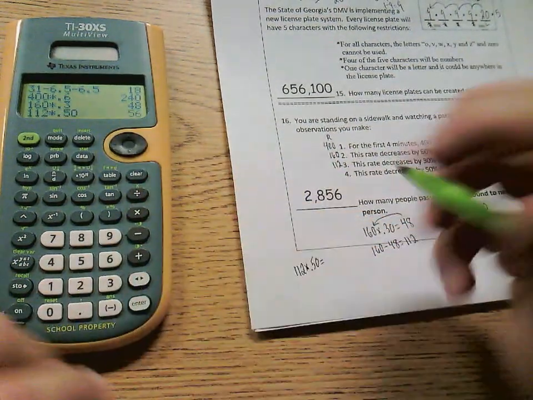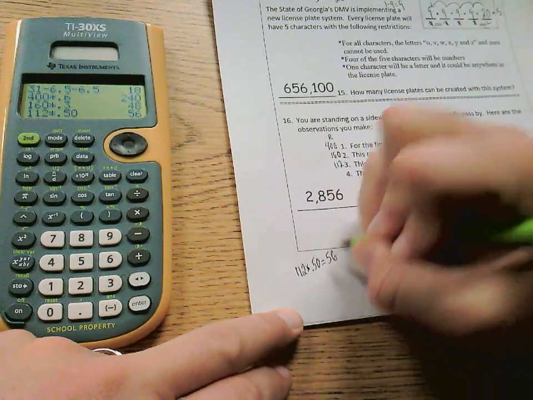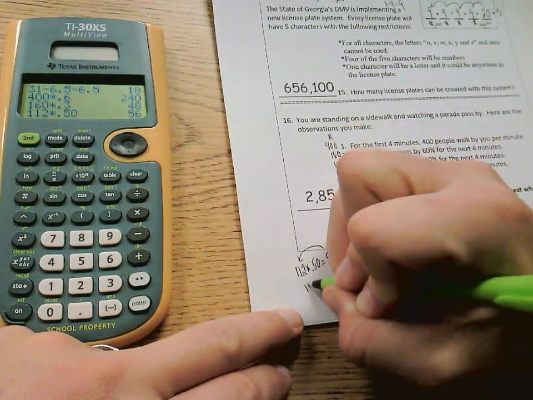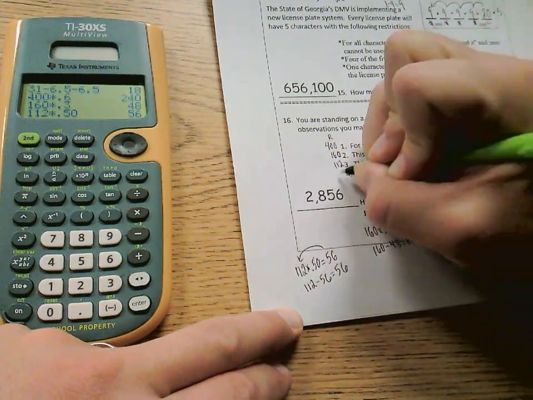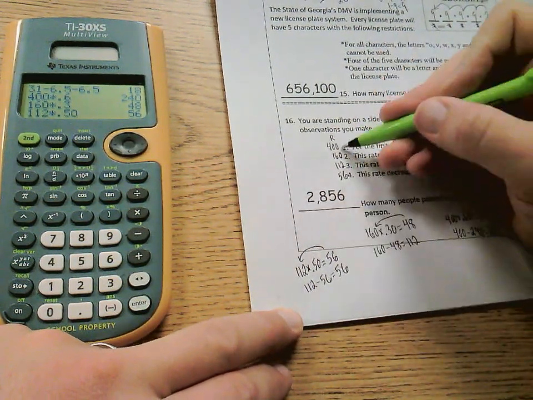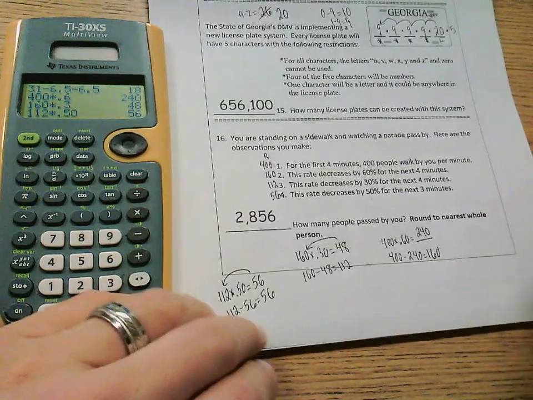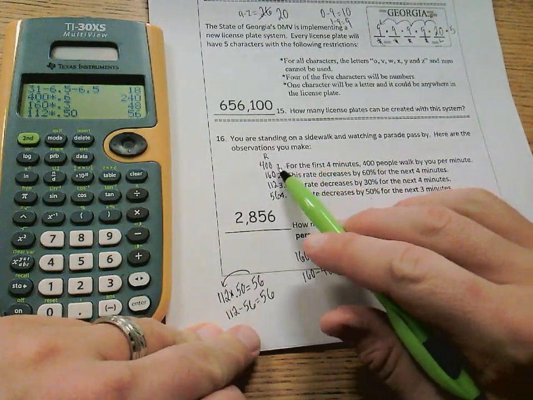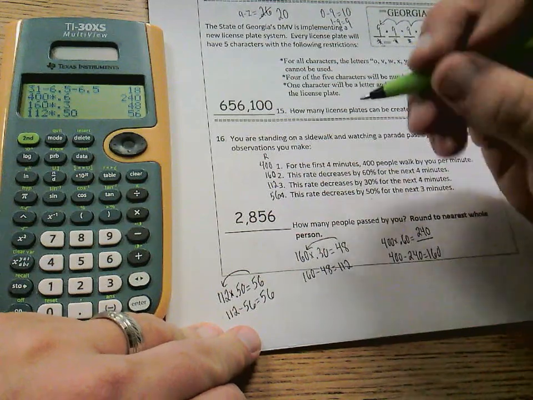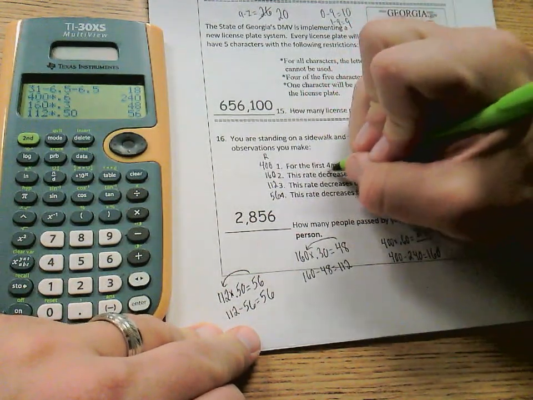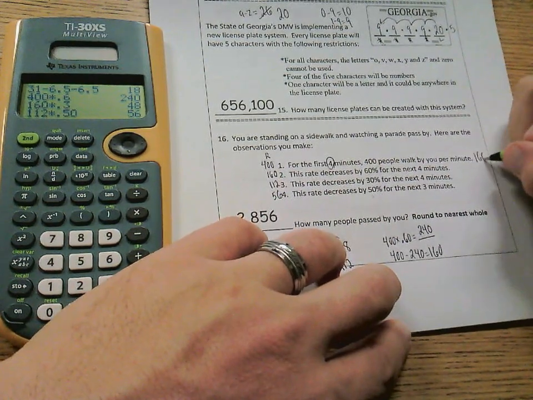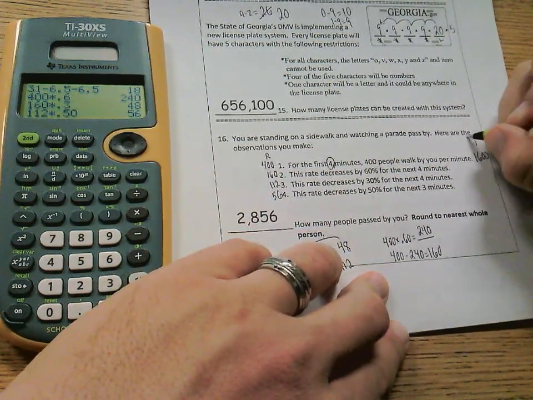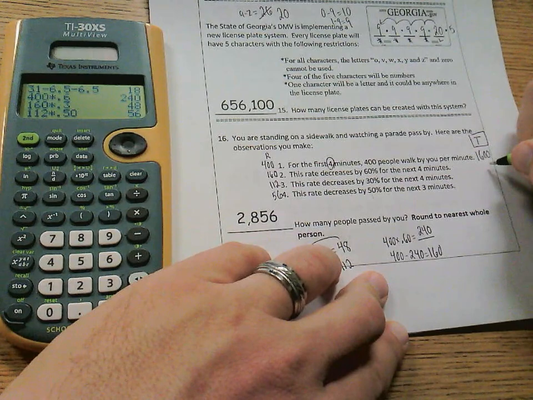That gives me 56, and then I'm going to take 56 and subtract. 112 minus 56 gives me 56. Okay, now these are all my rates. Now what I'm going to do is multiply it by the actual numbers in each phase. So for the first 4 minutes, that's 400 times 4, which gives you a total of 1,600. My T stands for total. This first phase, 1,600 people walk by you.